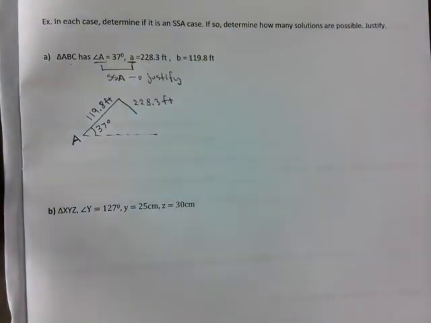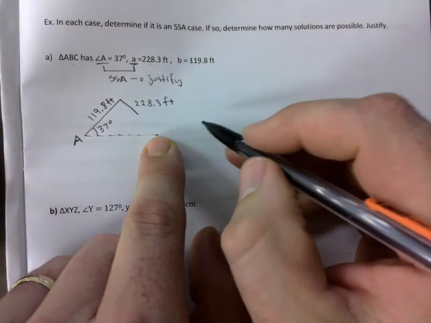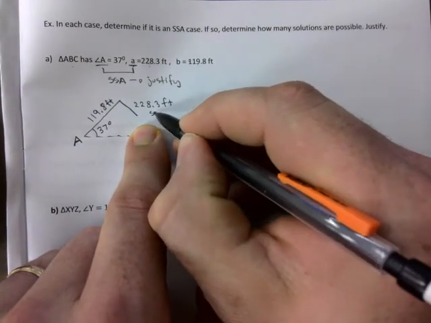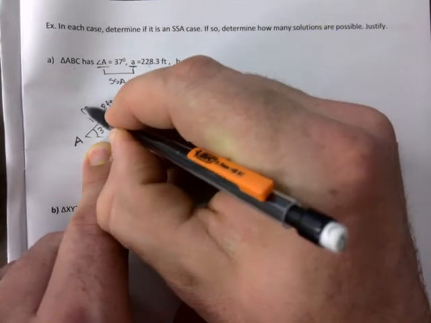Capiche? Right? So as I say, there could be more than one solution. If it had been SAS, SSS, AAS, you name it, don't worry about it. It's automatically one solution. It's only SSA that gives us grief. Okay? So we now need to ask, string and rod. Write that down.